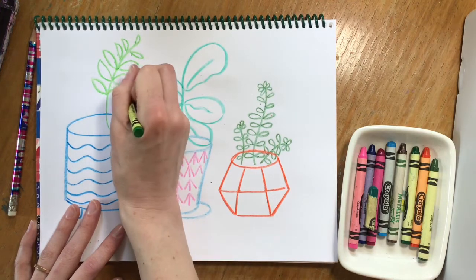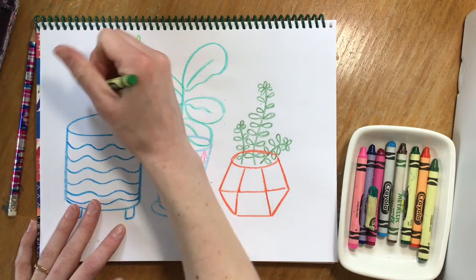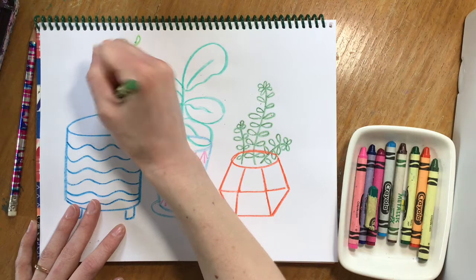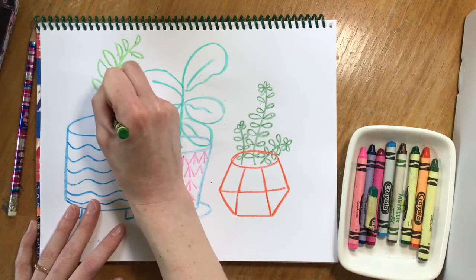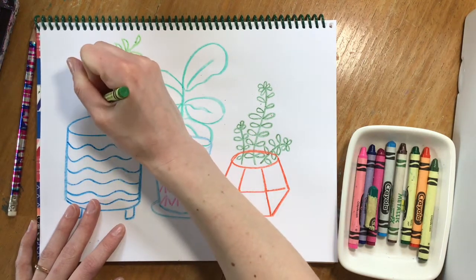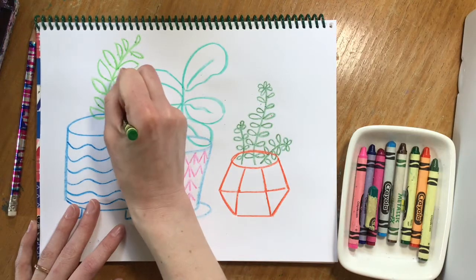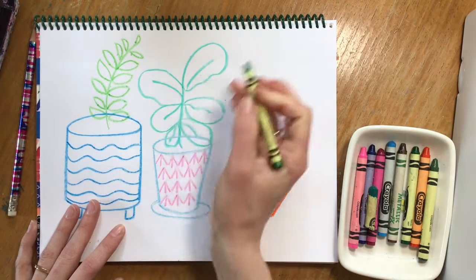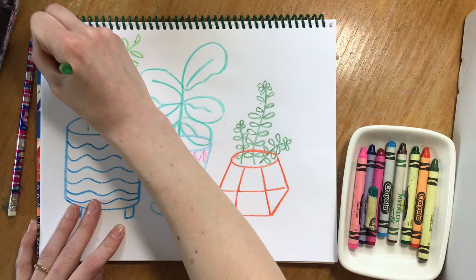Except my daughter, she loves the dirt. And when I'm not watching, she goes over and pulls out a bunch of dirt. Maybe one day she'll have her own garden.